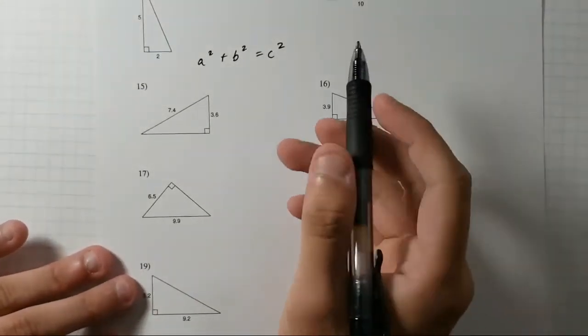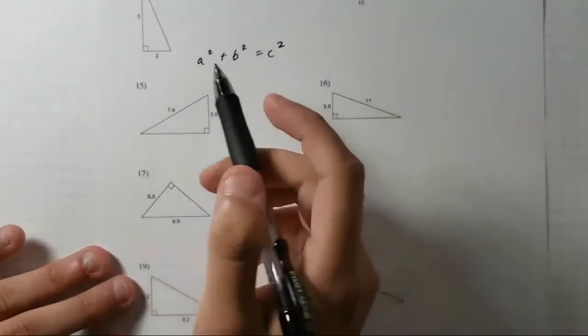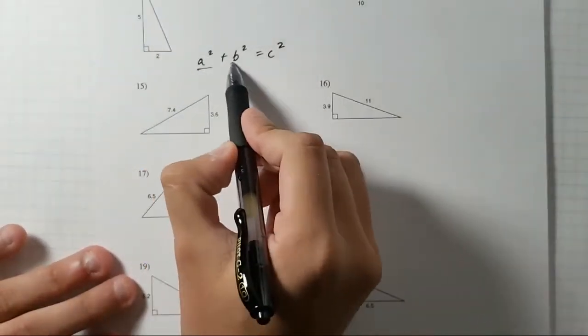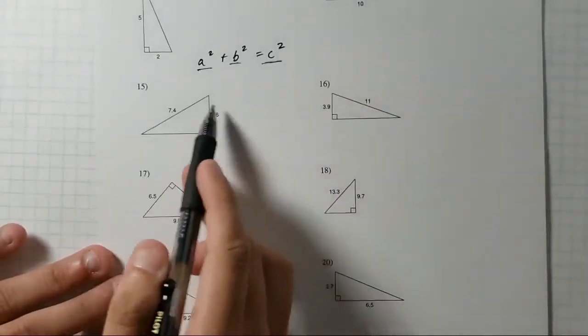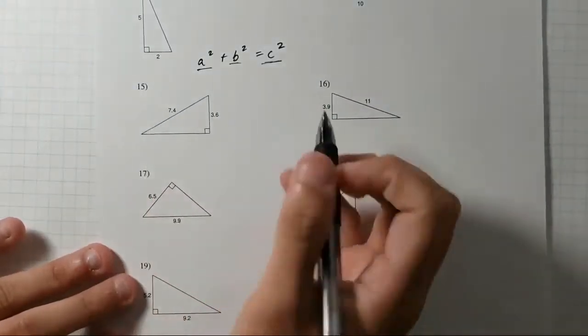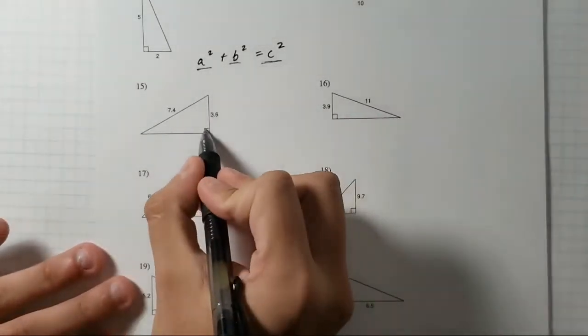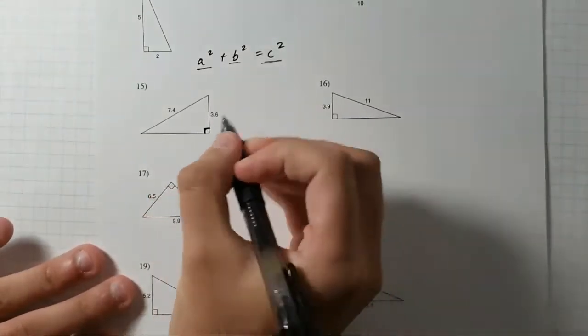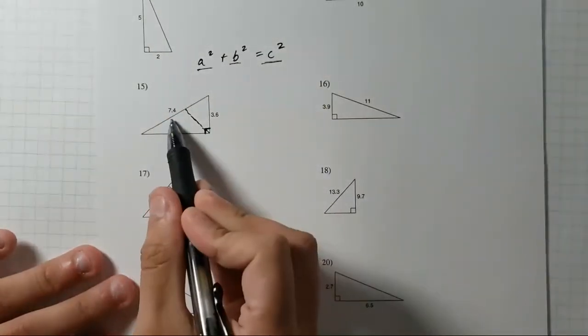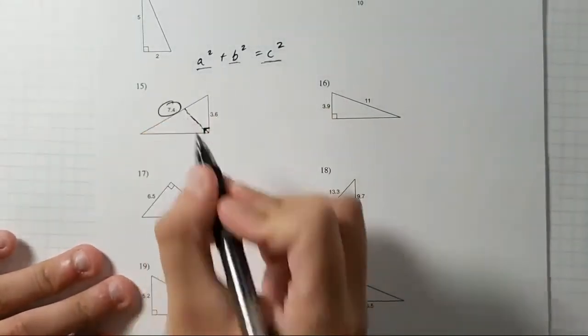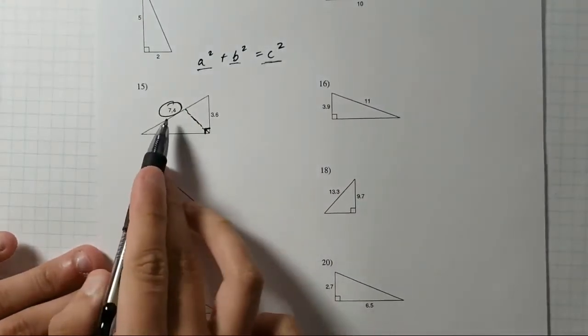So what I'm going to do here is we need to find out which ones we have in this triangle and which ones we don't have. So first things first, let's go to this number 15 triangle. Look at your right angle that you have here and then go across. Remember, that's always the C, that's the hypotenuse. And in this case, we know the hypotenuse, it's 7.4.